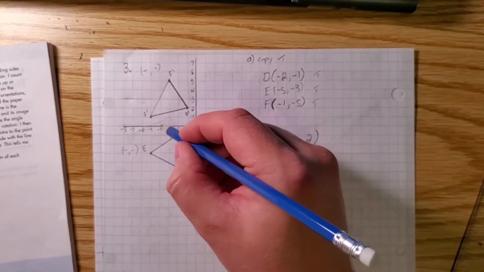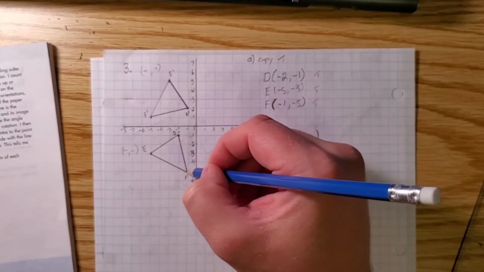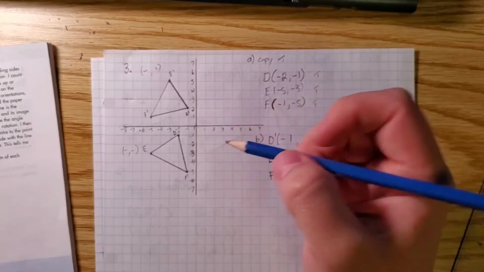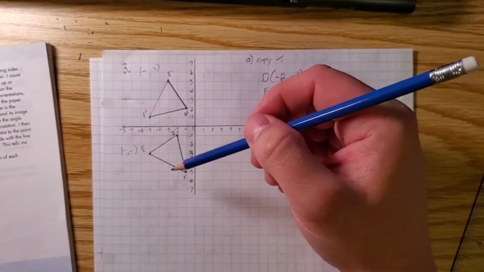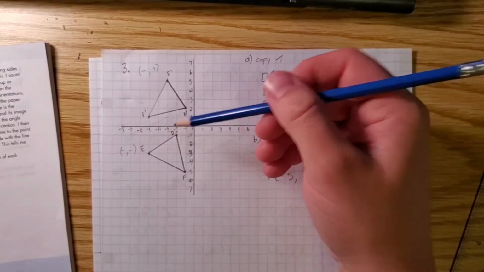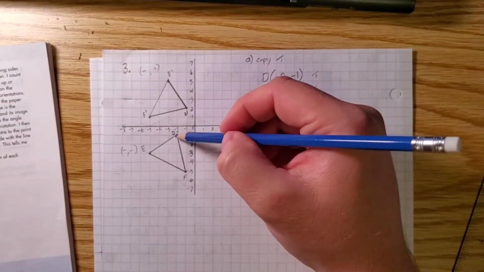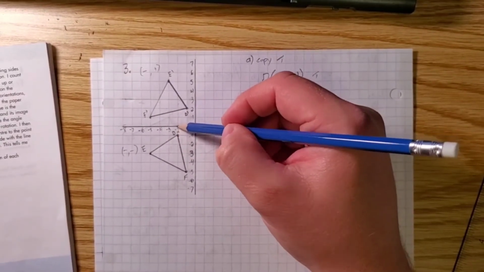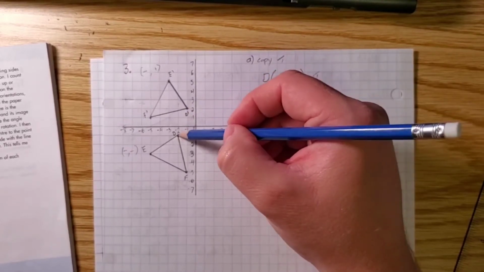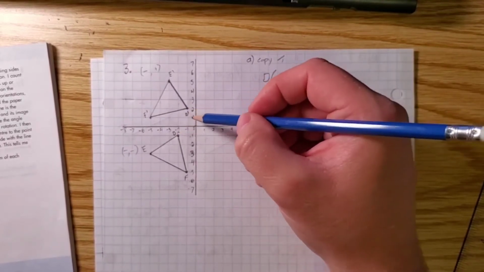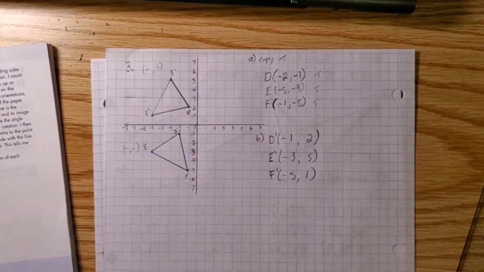So 1, 2, 3, 4, 5, 6. 1, 2, 3, 4, 5, 6. And we could do that for all of them, and it should be the same. As well, when it's a 90-degree turn, your distance from each point to the x-axis will become the distance to the y-axis. So here, D is 1 away from the x-axis, whereas in this next one, D is 1 away from the y-axis. D is 2 away from the y-axis, so D prime becomes 2 away from the x-axis. So the axes just switch. All right.